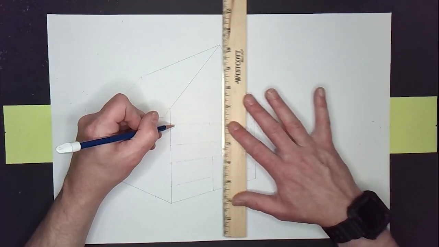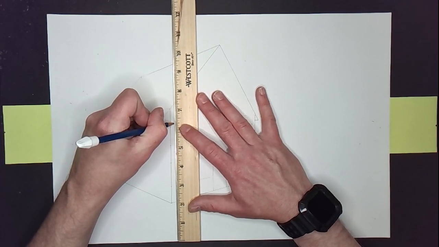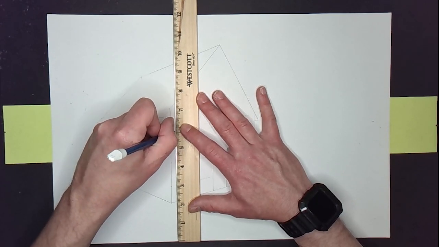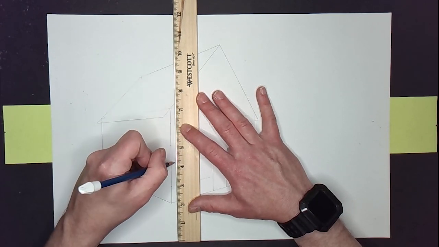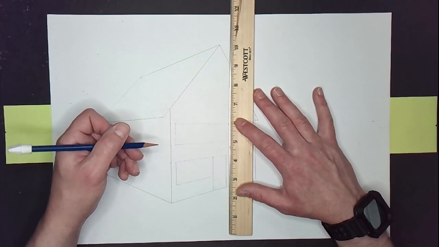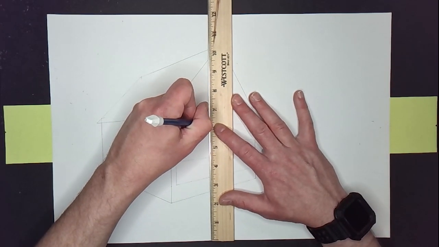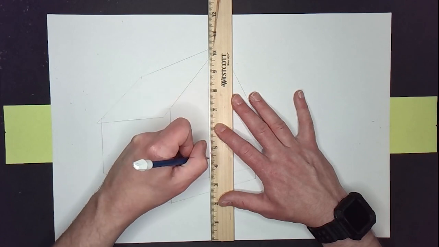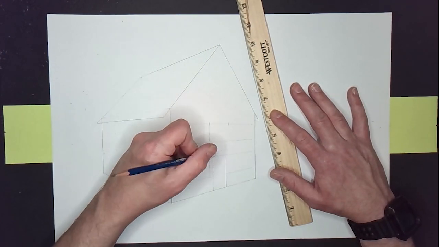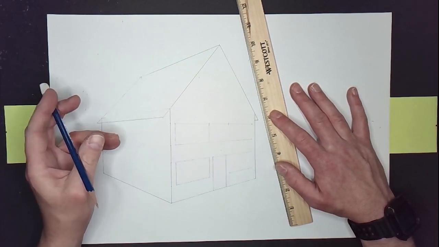All right, now I'm going to go ahead and make those straight up and down lines from those marks that I just created, and that's going to create the top and bottom of my windows. So I'll have my line go like this and like this. And then we'll do another one, lining up with this mark. If I have a little line that I need to erase, I can always erase that to separate it from the doorway.